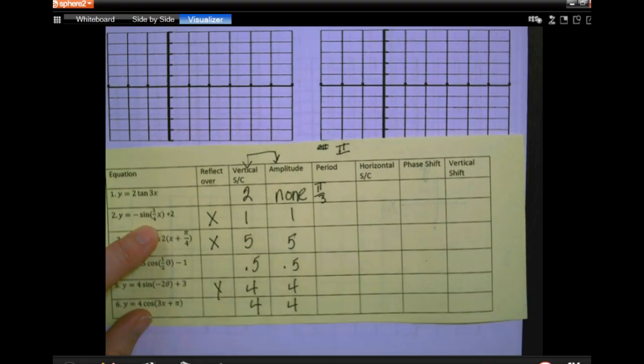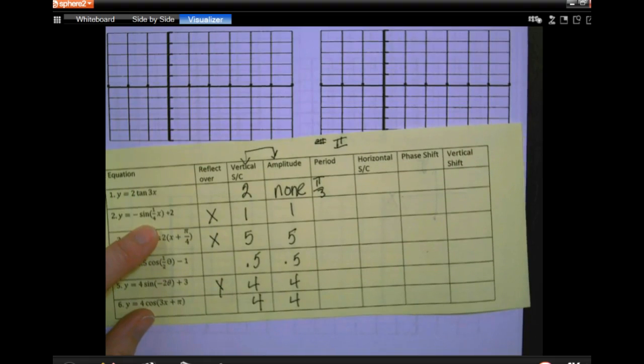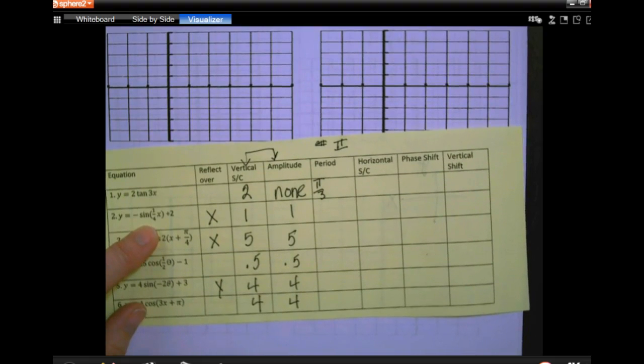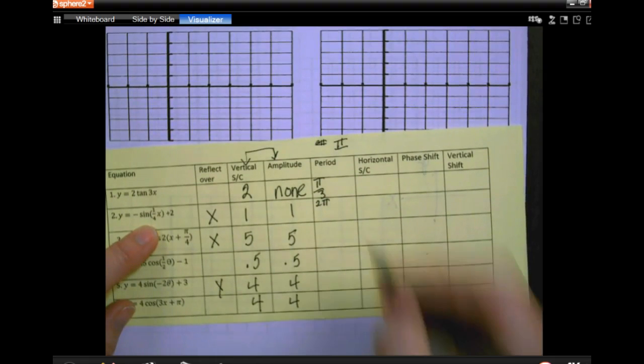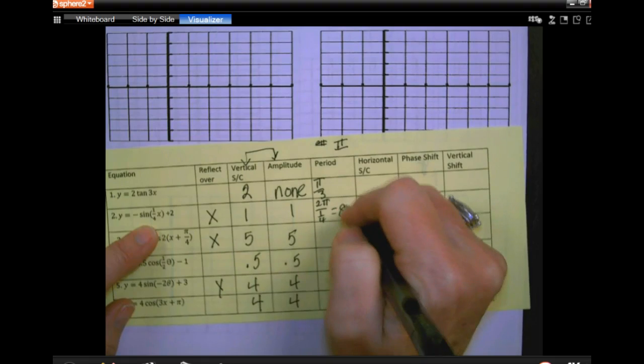Okay, so sine. What is the period on sine? 2 pi. And then what do I divide by? 1/4. So what happens with the 1/4? It flips, and it's 8 pi.